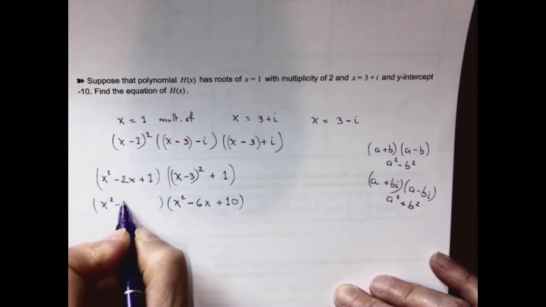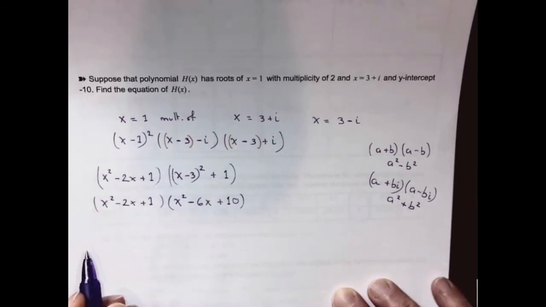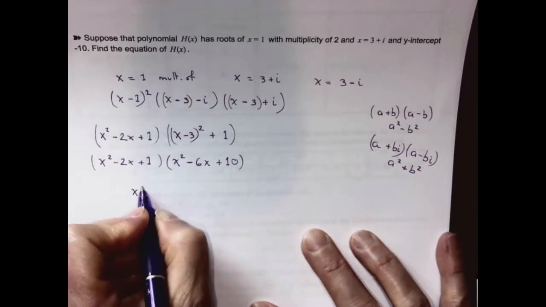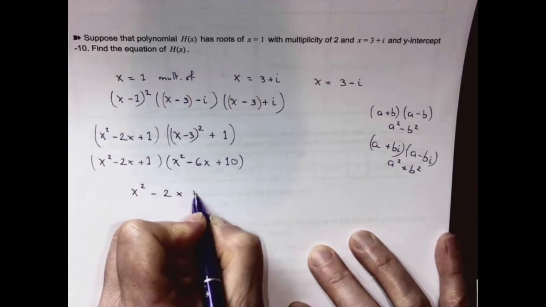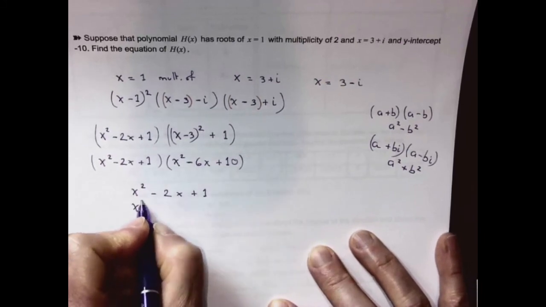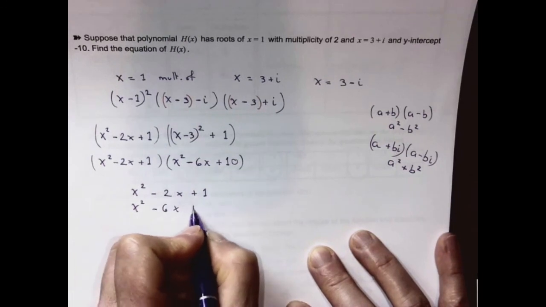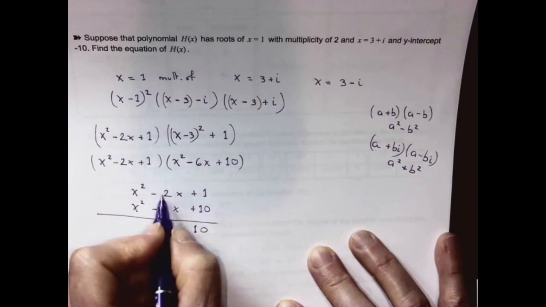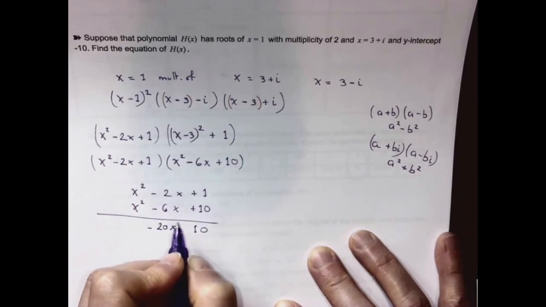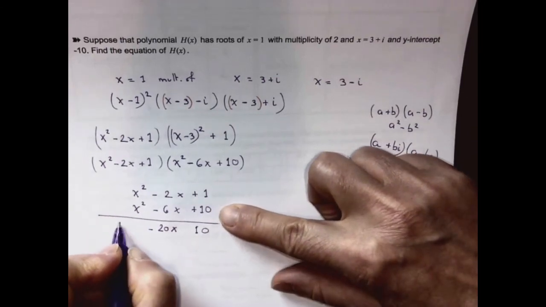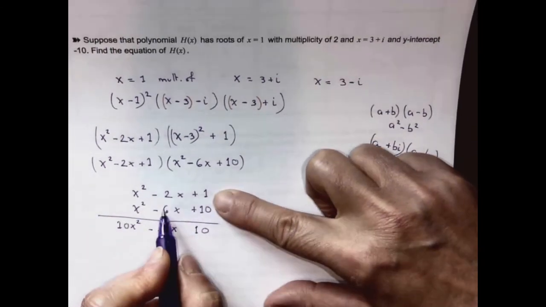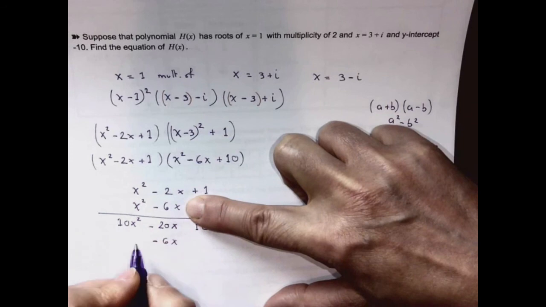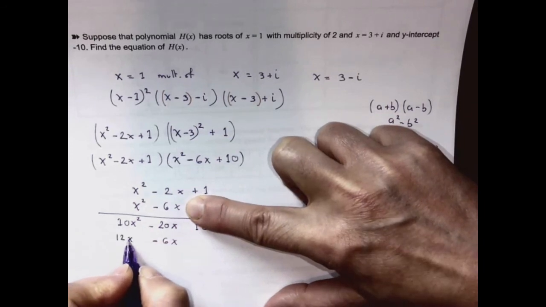I need to multiply by that. And here I'm just going to do the vertical method, because it looks like those are two nice trinomials with no missing terms. The same method you used in 3rd grade when you started to multiply numbers with more than one digit. So 10 times 1 is 10. That's a positive 20x. 10 times x squared is just going to be 10x squared. Then I have negative 6x times 1, which is negative 6x. Negative 6x times 2 is negative 12x, and x times x is x squared.